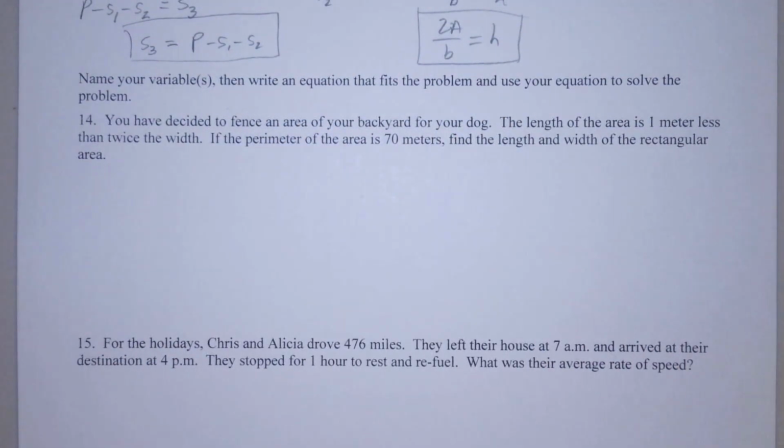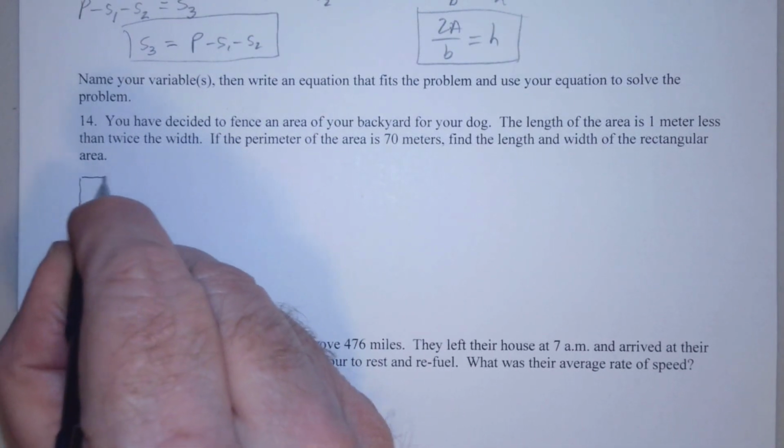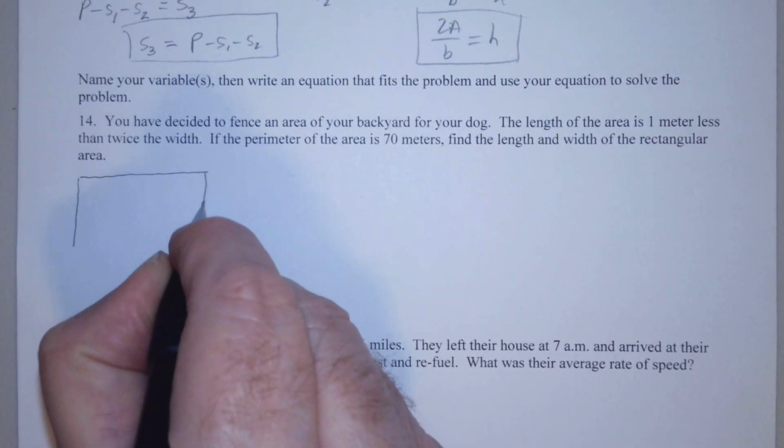All right, so let's go ahead and look at this. It says name your variable or variables, then write an equation that fits the problem and use your equation to solve the problem. It says you've decided to fence an area of your backyard for your dog. The length of the area is 1 meter less than twice the width. The perimeter of the area is 70 meters. Find the length and width of the rectangular area. So it's a rectangular area. The first thing I would do is draw a rectangle.